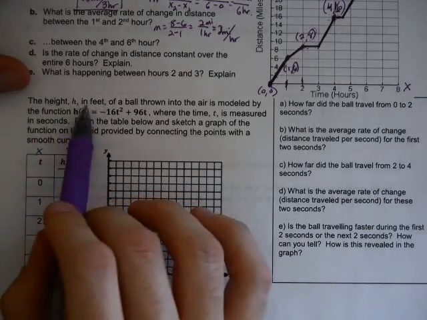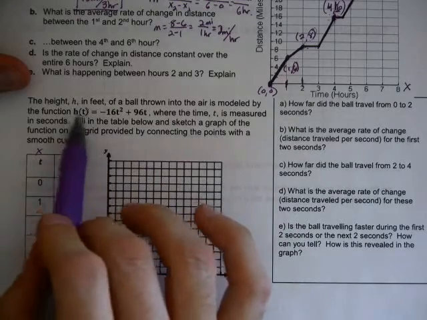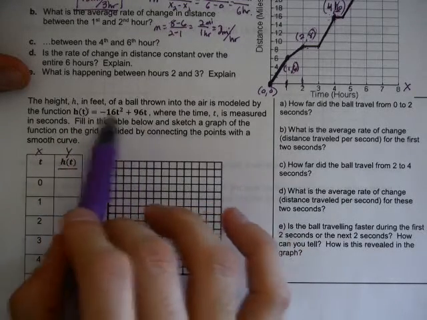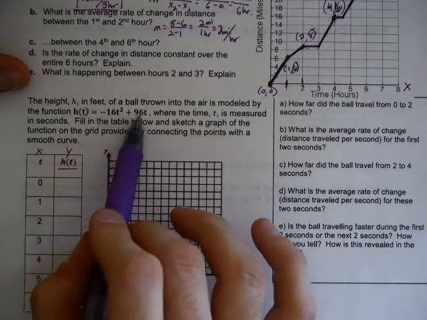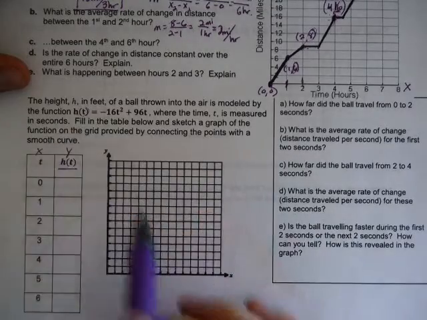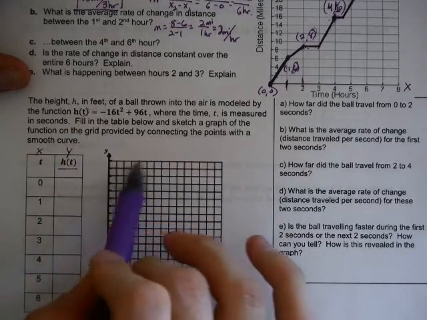The height h in feet of a ball thrown into the air is modeled by this function. This is the height based on time. And this is the function, negative 16 t squared plus 96t. T is the time. It's measured in seconds. Fill in the table below and sketch a graph of the function on the grid provided by connecting the points with a smooth curve.